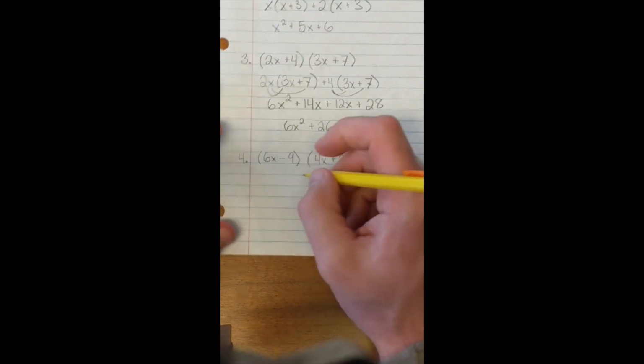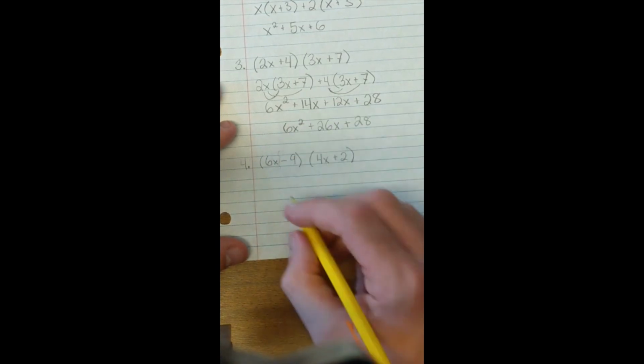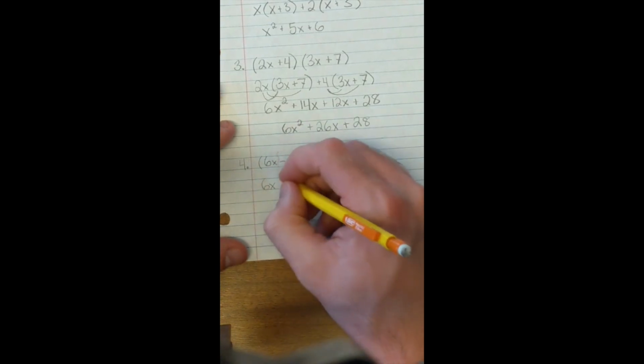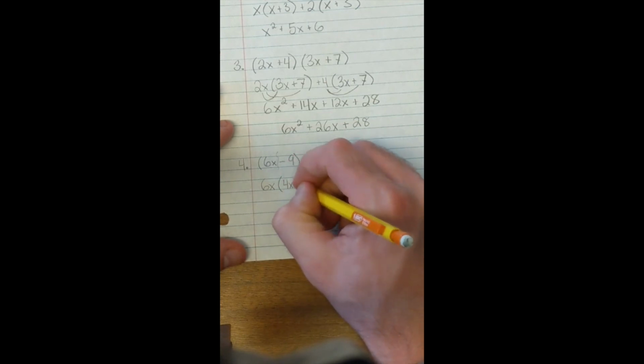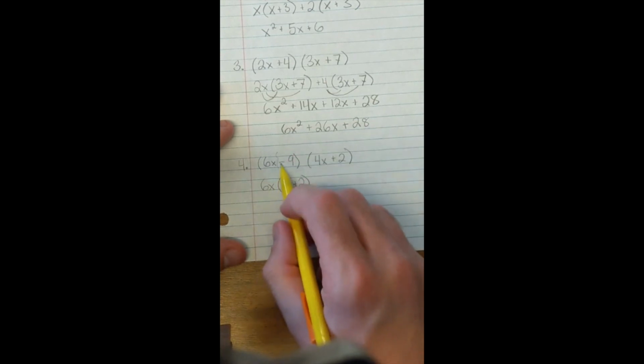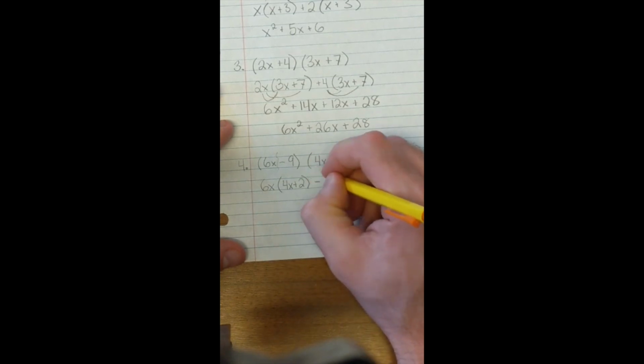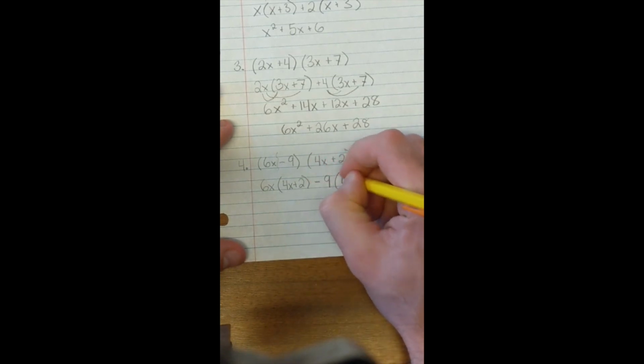Number 4 will be very similar. We have 6x minus 9 times the quantity 4x plus 2. And again, I am going to break up that first part to set up two different distributions. So again, if I cut this in half, I'll have 6x times the second set here, 4x plus 2. And then minus 9, again, make sure to bring that symbol, times 4x plus 2.